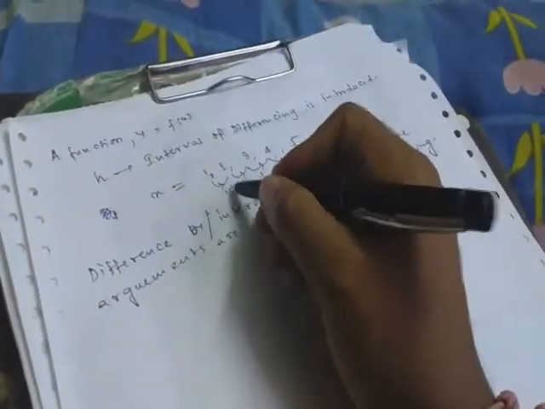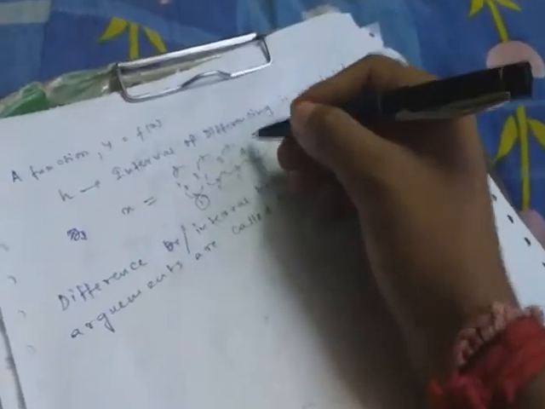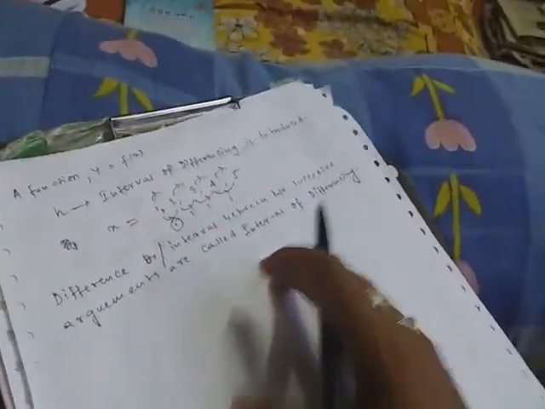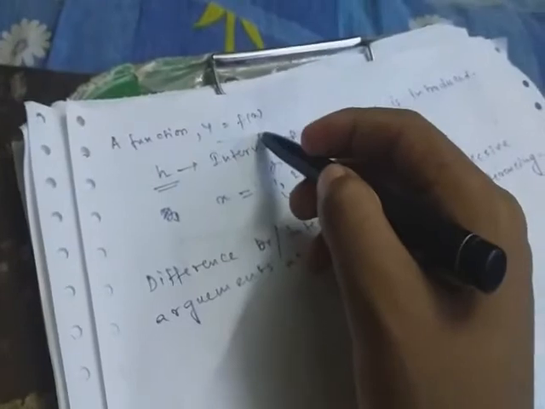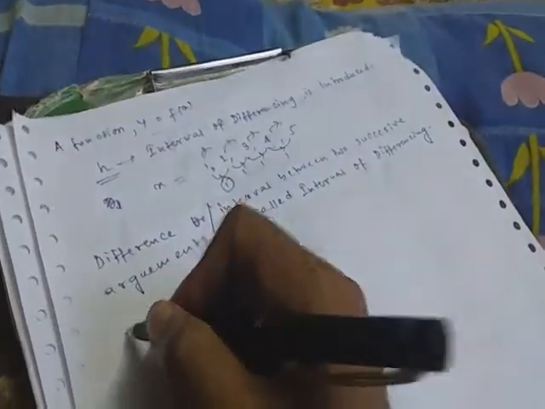Here the interval of differencing is 1 because it's increasing by 1 only. So we define h: in the case of the function f(x), the arguments provided are increasing by h.